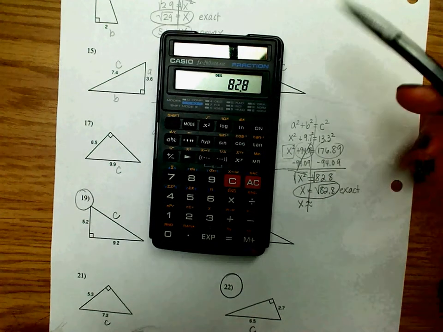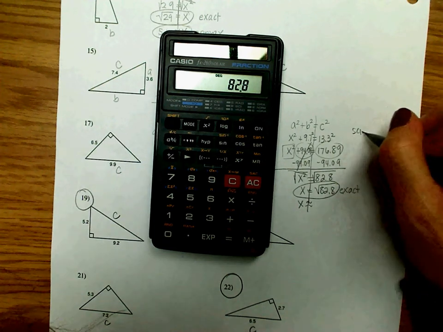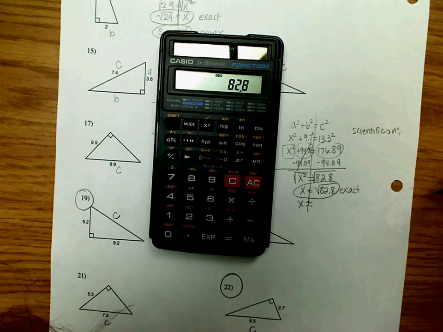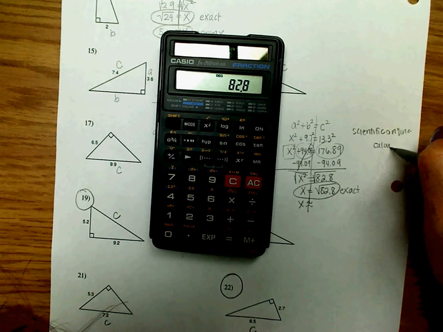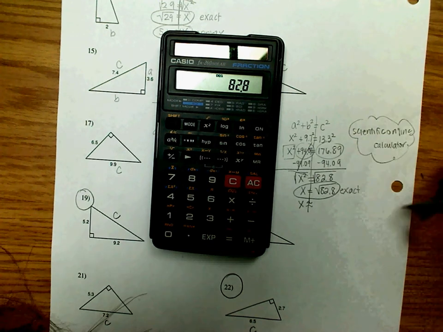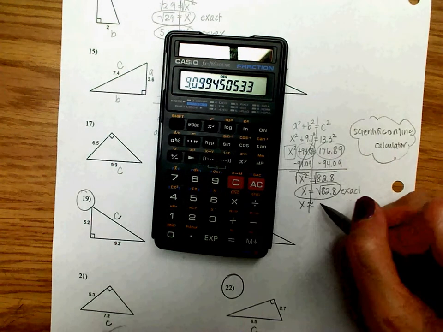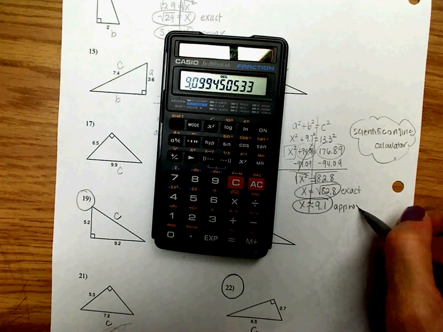Type in scientific calculator online, or online scientific calculator. I think either one will work. Just type that into Google or Bing, and use that to take the square root of 82.8. It's approximately 9.1. That's my approximate answer.